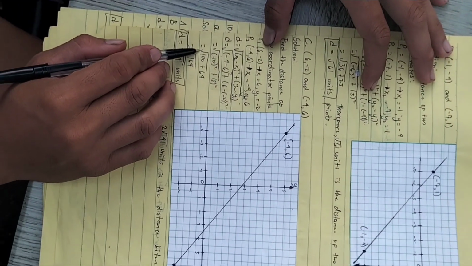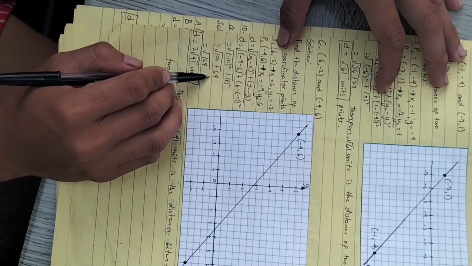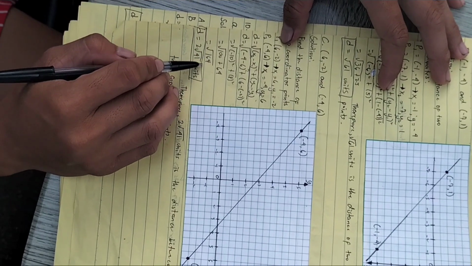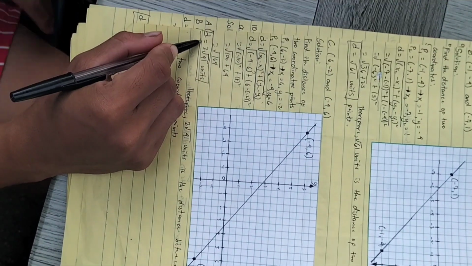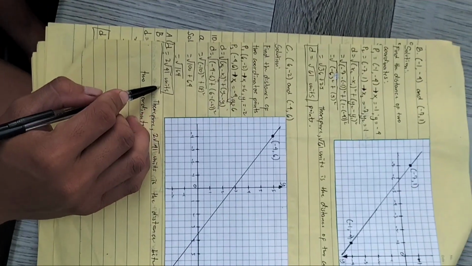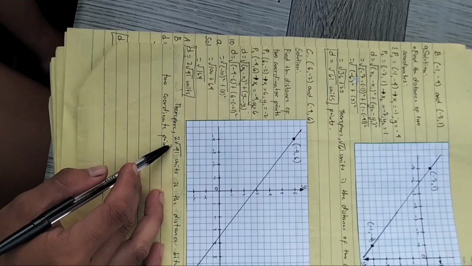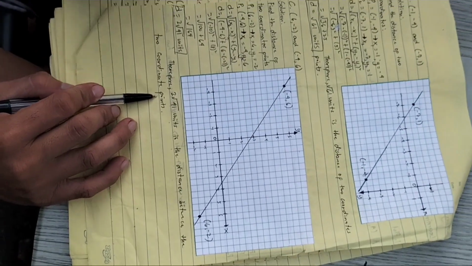Therefore, square root of 100 plus 64 is equal to square root of 164. So the answer of our distance is d is equal to 2 square root of 41 units. Therefore, 2 square root of 41 units is the distance between the two coordinate points.